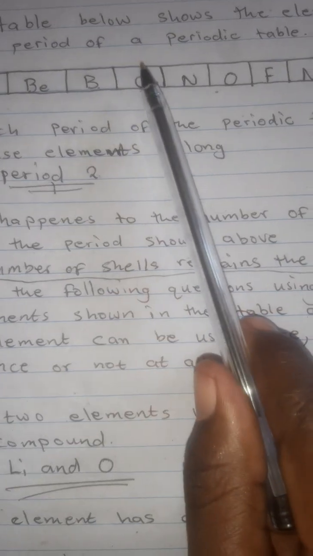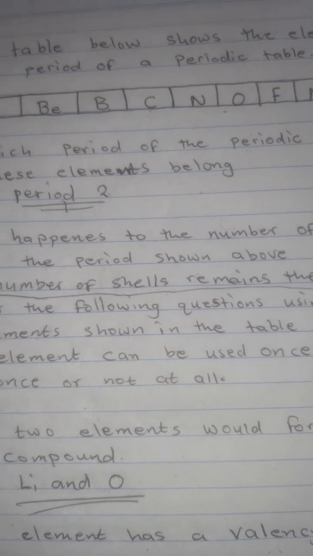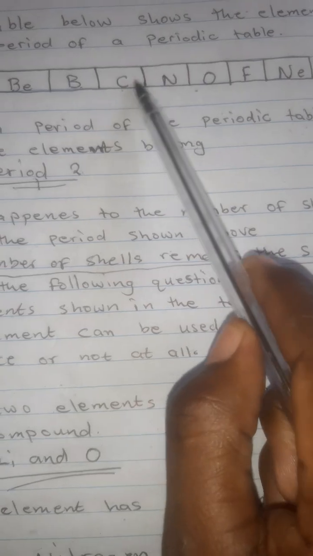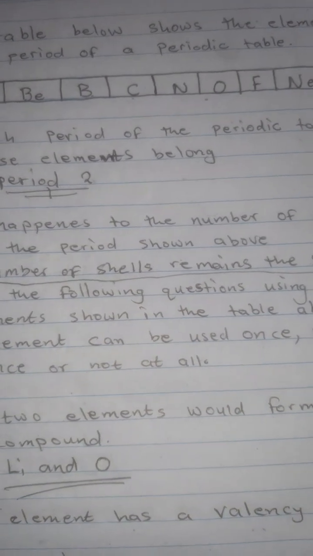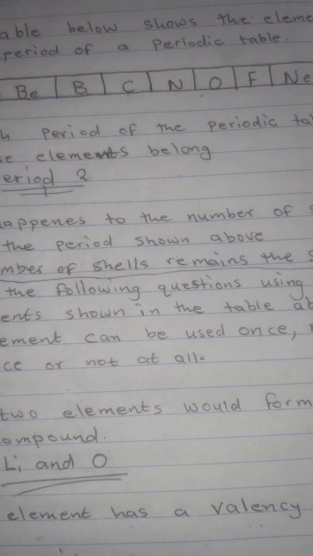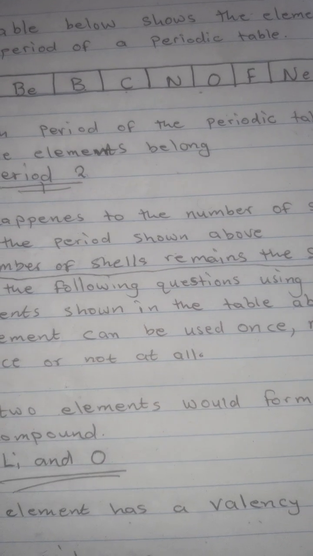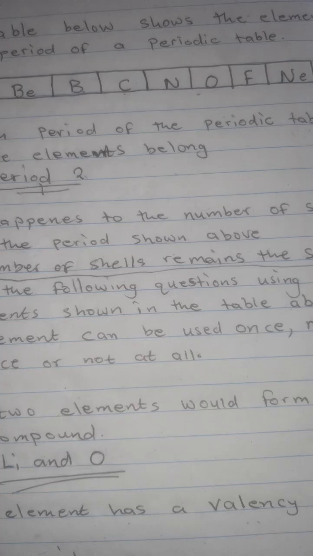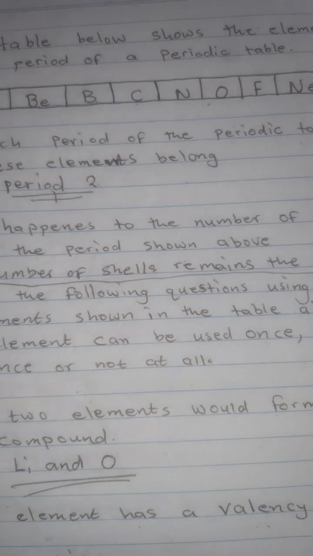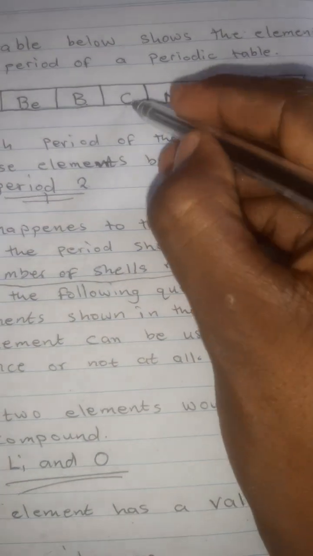Why am I saying carbon? Because if you look at graphite and diamond, both are made up of carbon. They're made up of the same element but they exist in different forms and they have different properties. For example, diamond is shiny and doesn't conduct electricity, whilst graphite is not shiny but conducts electricity. So carbon is the element that has allotropes. Apart from that, you have boron, nitrogen, and oxygen, but the most common one is carbon.